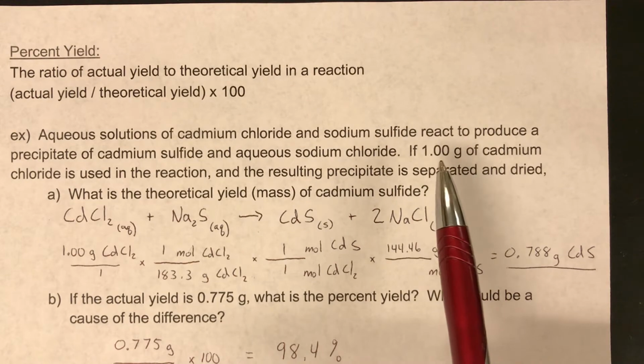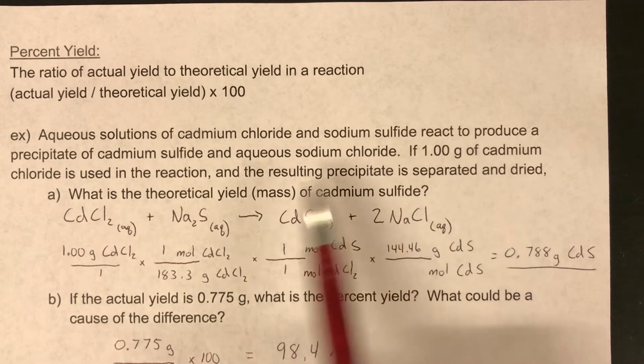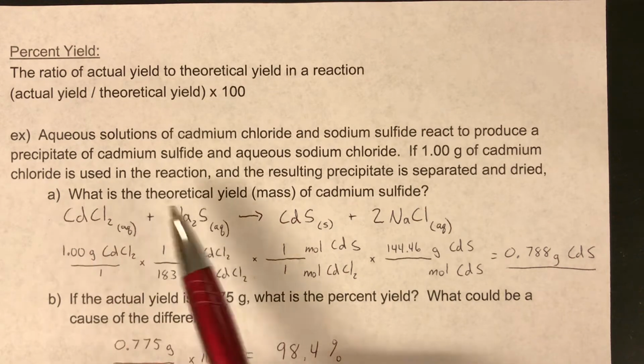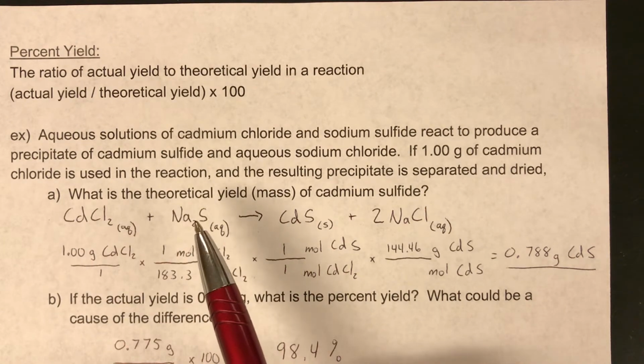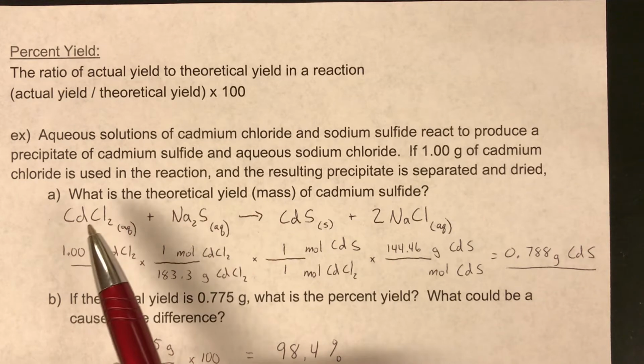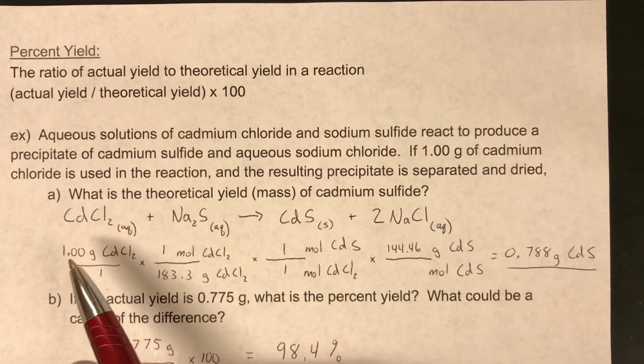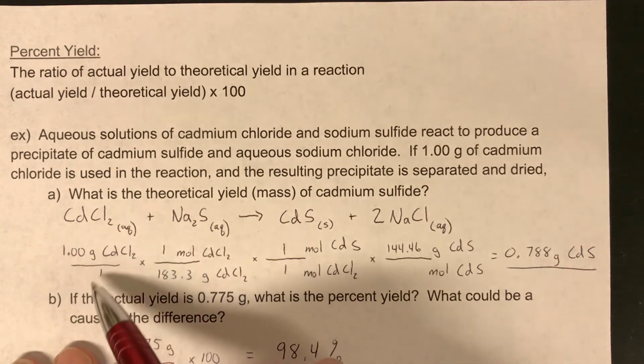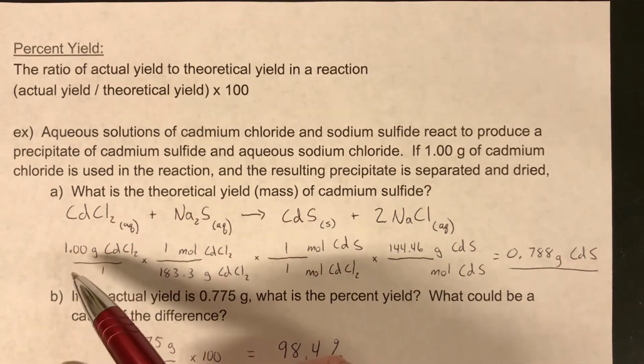And then it says we're going to have 1 gram of cadmium chloride used up. So we know we're going to use up all the cadmium chloride. That's our limiting reactant. It doesn't even matter how much sodium sulfide we would need. We're using 1 gram of this. So we want to know how much cadmium sulfide is going to be produced. So we want to go from grams of cadmium chloride to grams of cadmium sulfide.